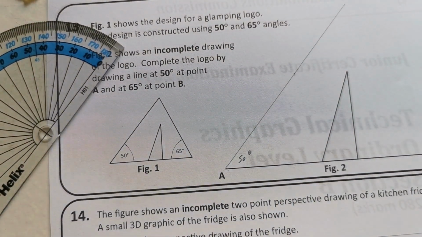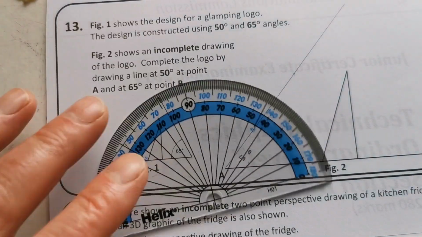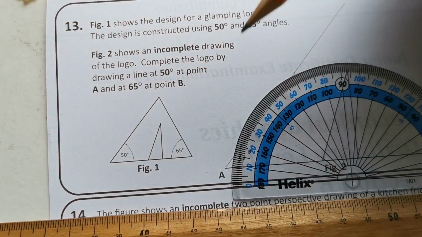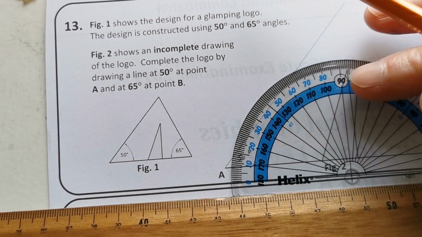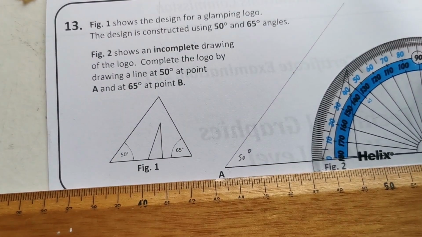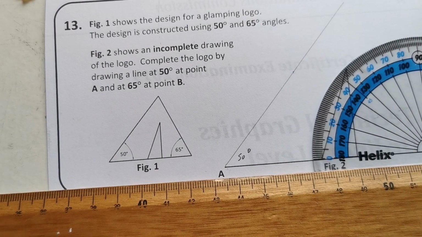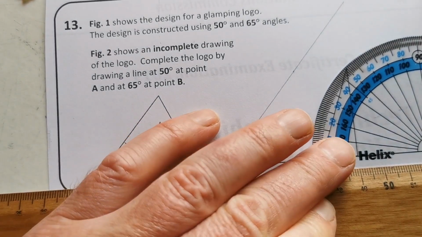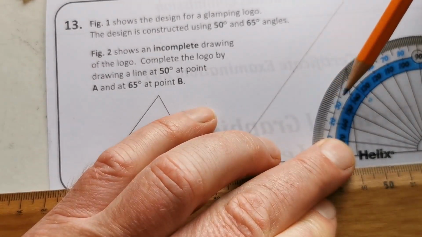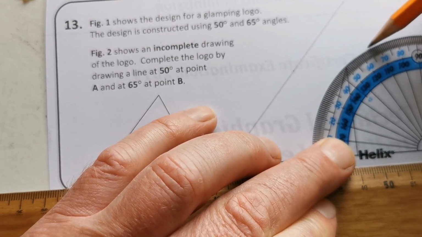Now, the angle at B was 65, as we can see from over here. So I'll just zero that in there again at B. 10, 20, 30, 40, 50, 65.